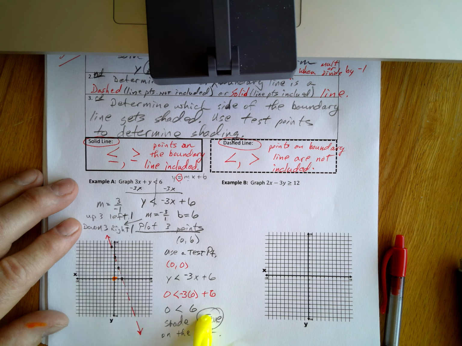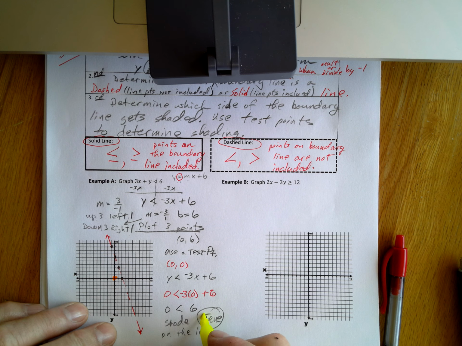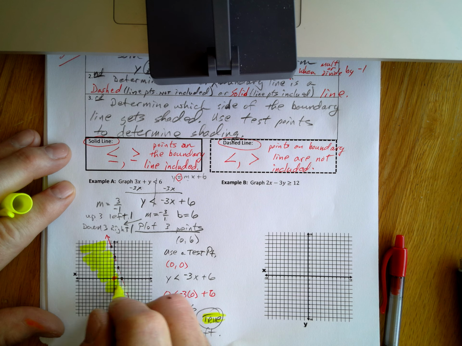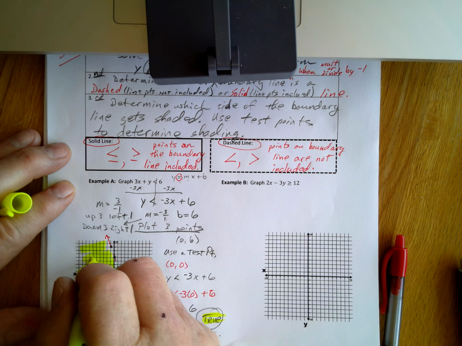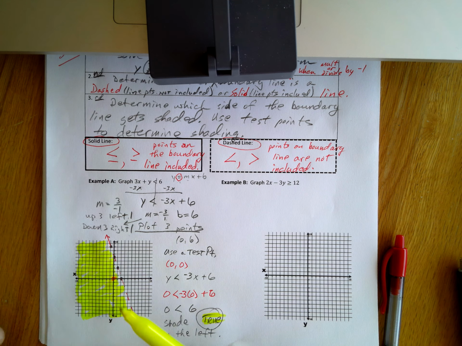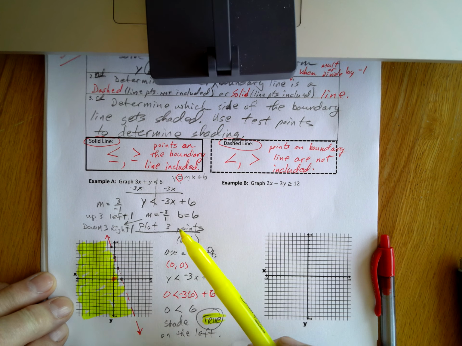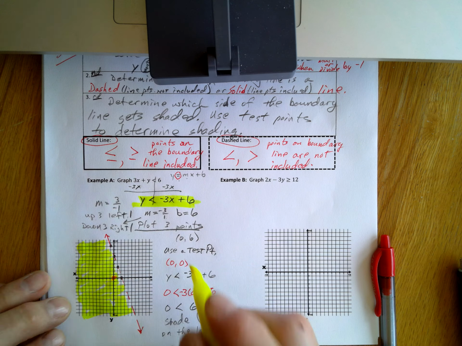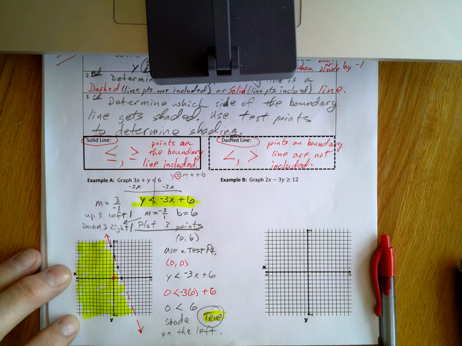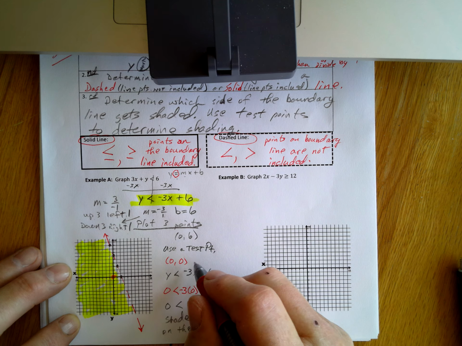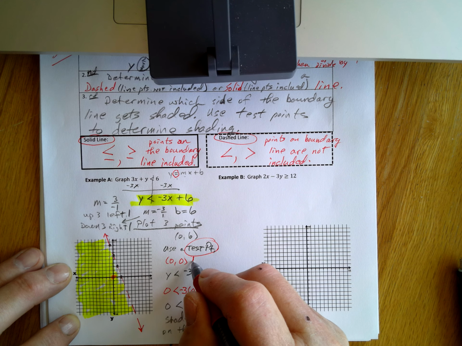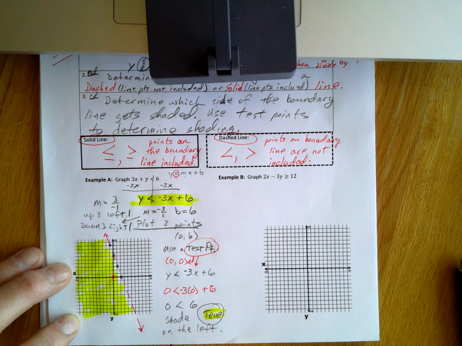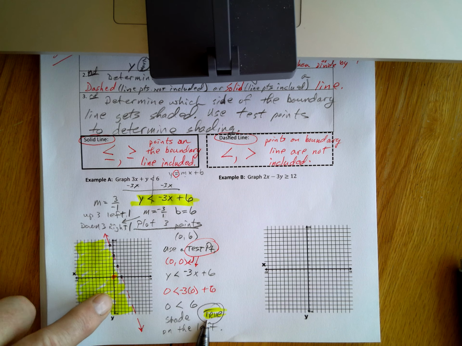So that means I'm going to take and shade this whole side over here. Okay? So here's what this means. This is the inequality: y is less than, not less than or equal to, is less than 3x plus 6. I took my test point of 0, 0, and I plugged it in. When I plugged it in, it was true. If it were false, I would have shaded over here on this side. But it wasn't false, so I shaded here.